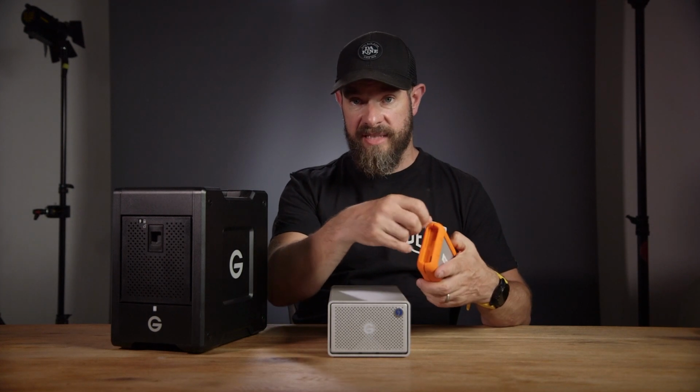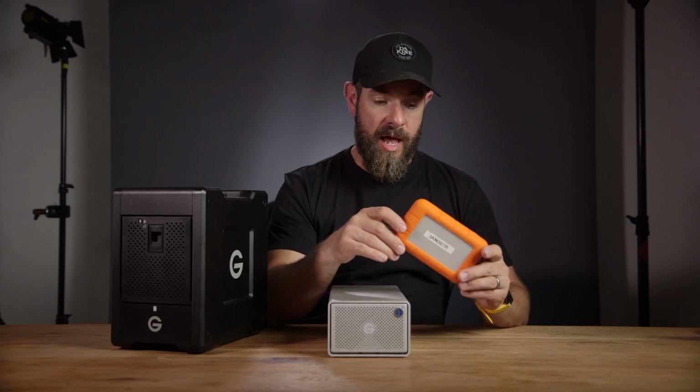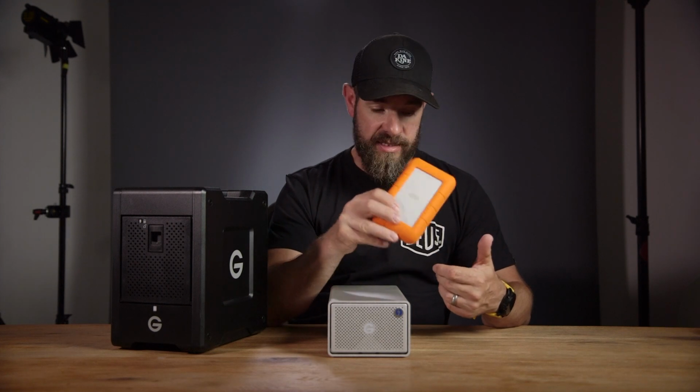As the name suggests, they are rugged. They've got this rubberized case around them. That means if you drop them, they're going to stay well protected. And also, they're dust proof, so if you're chucking these in your bag and going from shoot to shoot, you know that your drive's going to be pretty protected because it's got important footage on there.